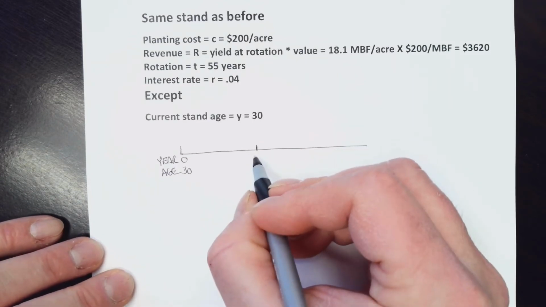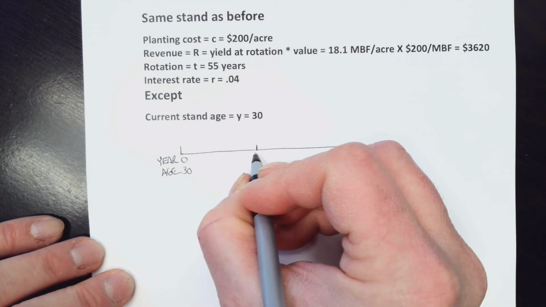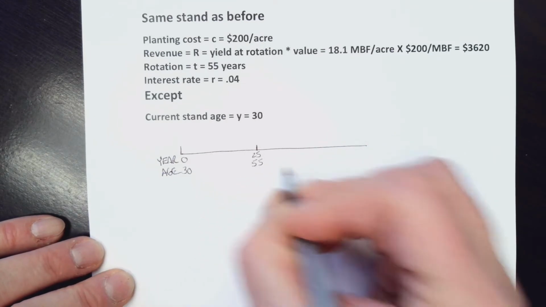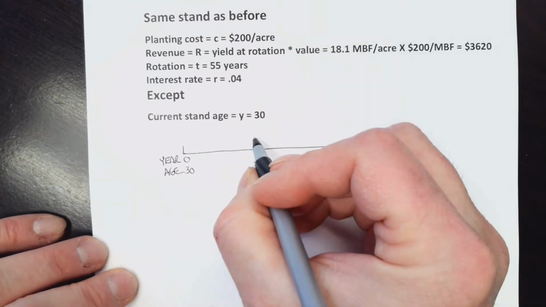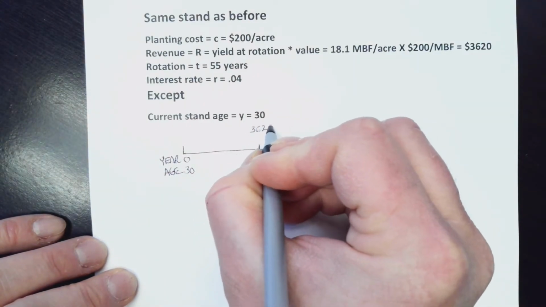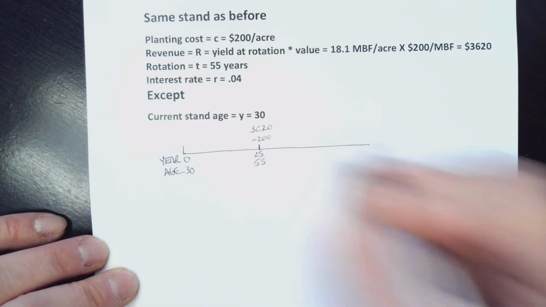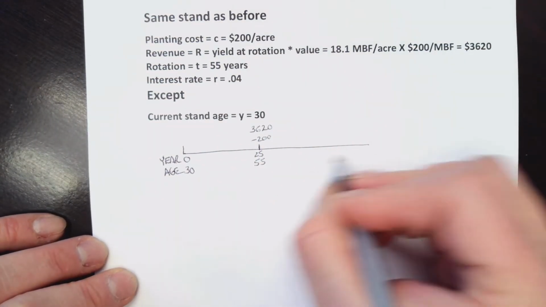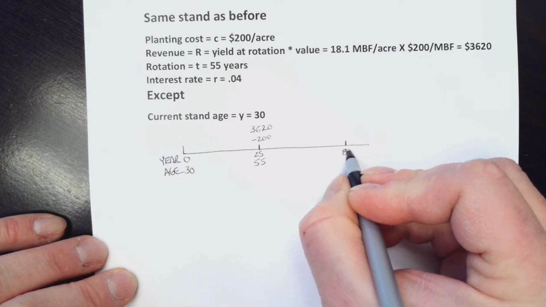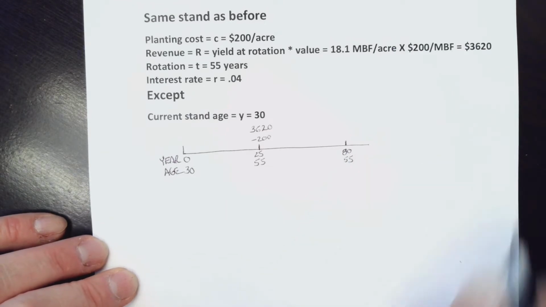we are going to have a 55-year-old stand that we're going to harvest and replant, and we know that that is 3620 minus 200. Then we go out another 55 years to 80, and it's 55 years again.